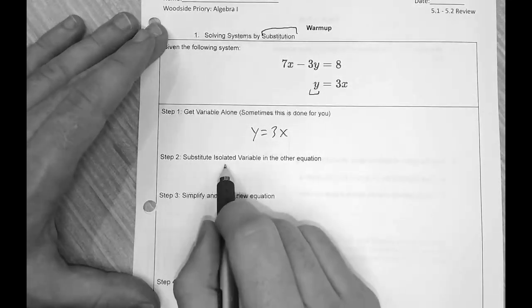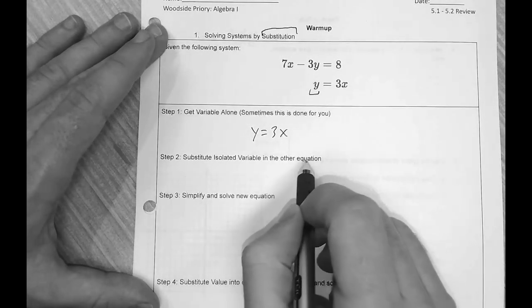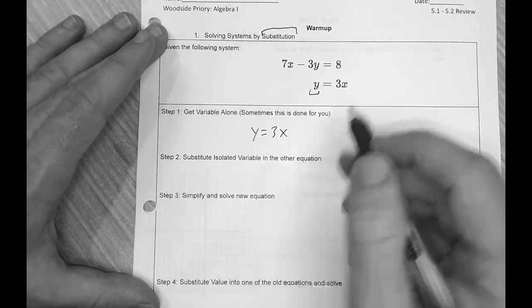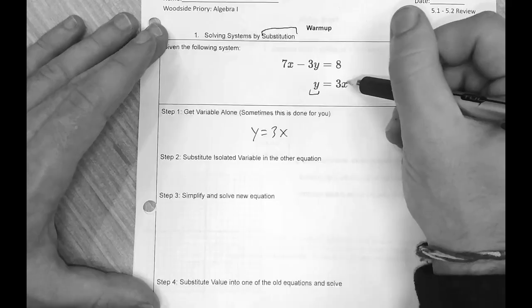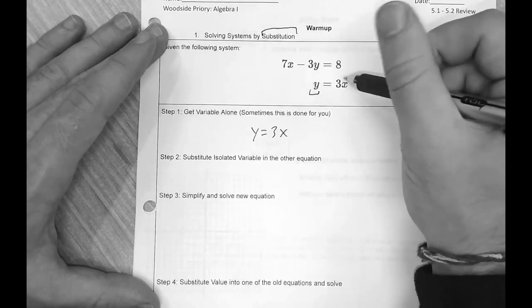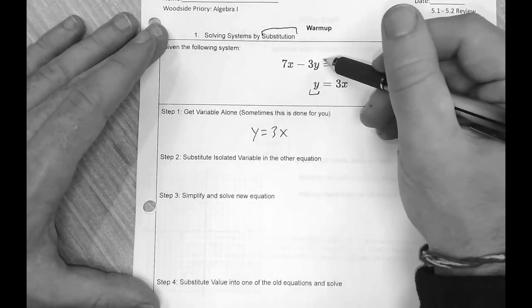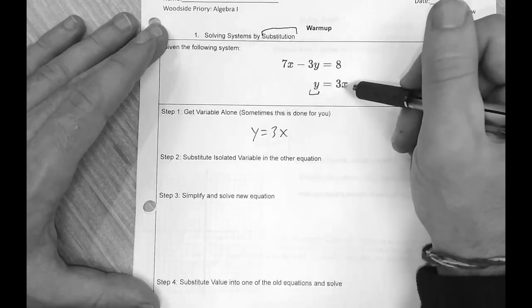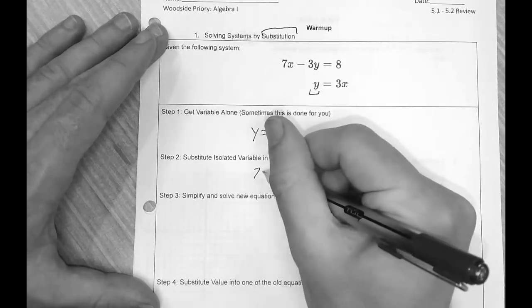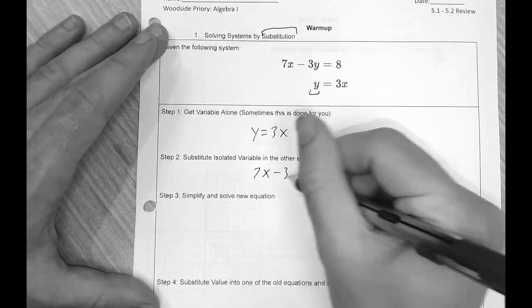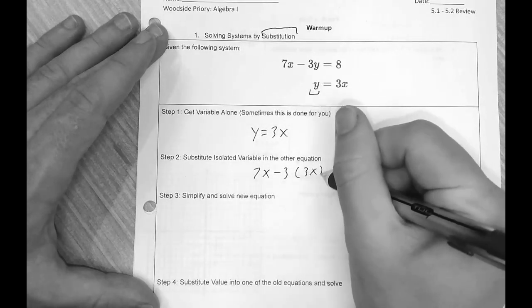Then we're going to substitute the isolated variable in the other equation. What that means is we're going to take what y equals here, which is 3x, and replace this y in the other equation with that value. So y is now going to be 3x. So 7x minus 3 times 3x equals 8.